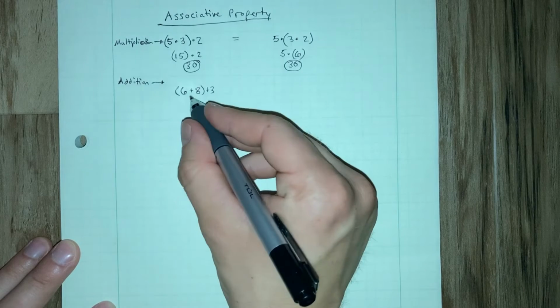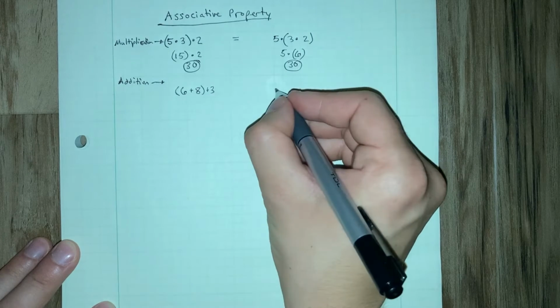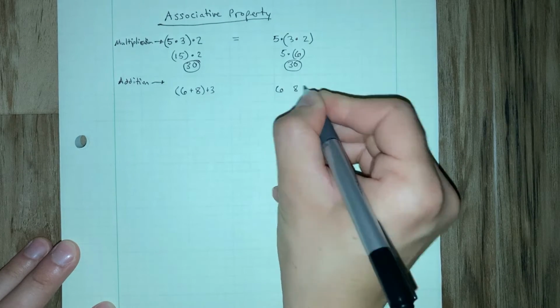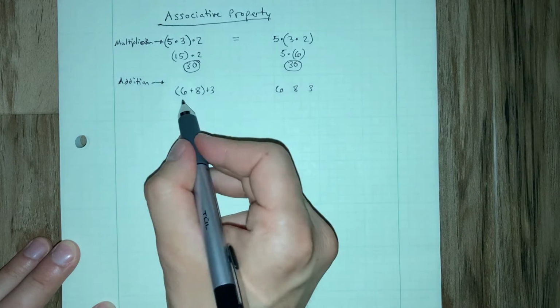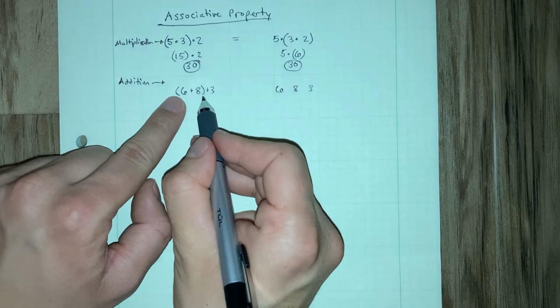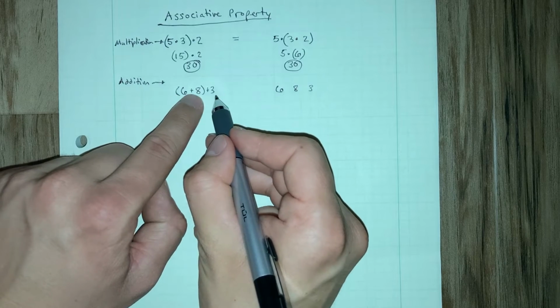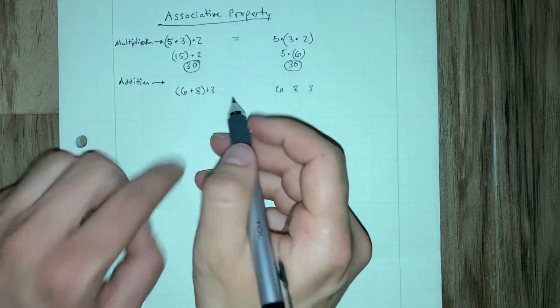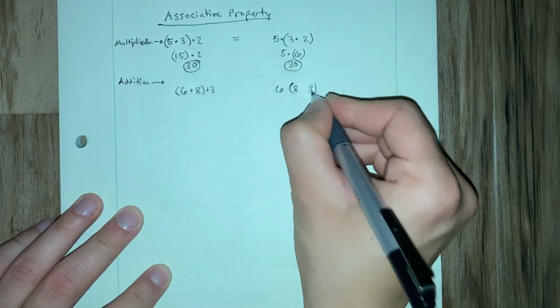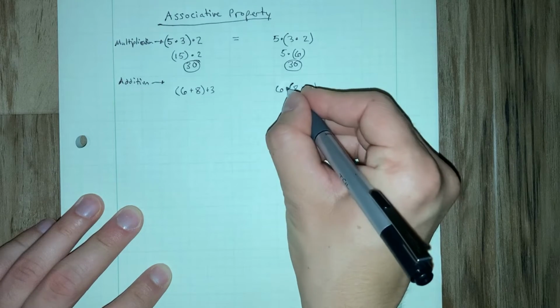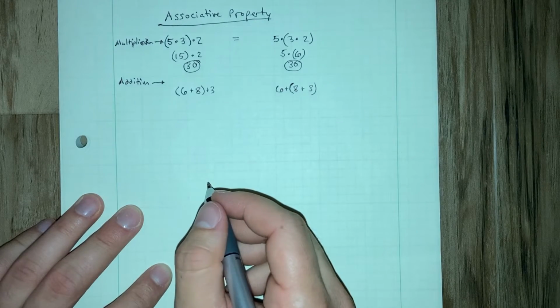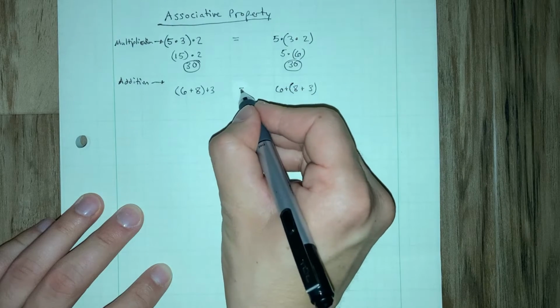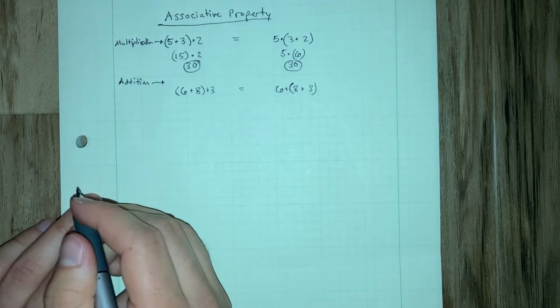And we're going to do the same thing. We're going to use 6, 8, and 3 in the same order. And we're just going to move those parentheses around the 6 and the 8 to the 8 and 3. We're just going to slide them over. So parentheses, parentheses, plus, plus. And the rule says that those are equal. So let's go ahead and check that.